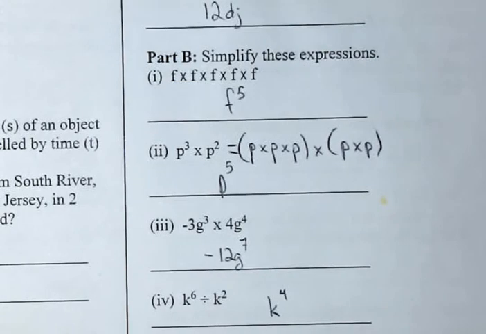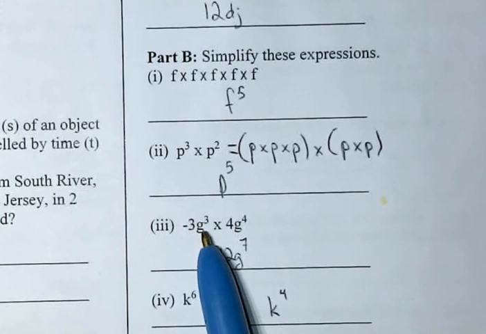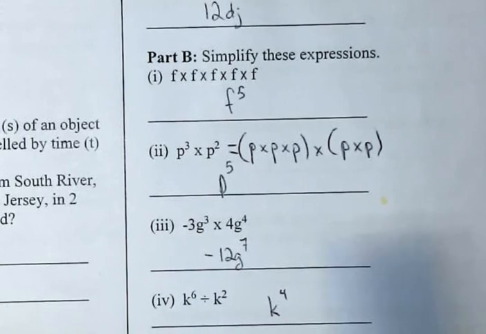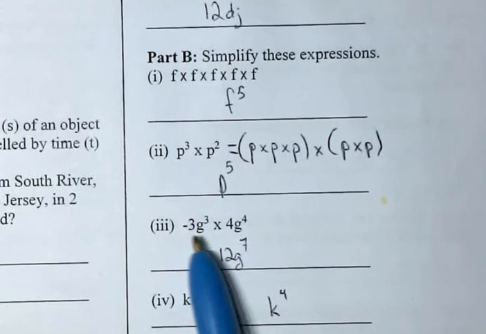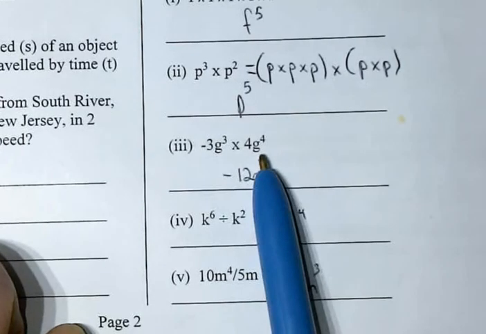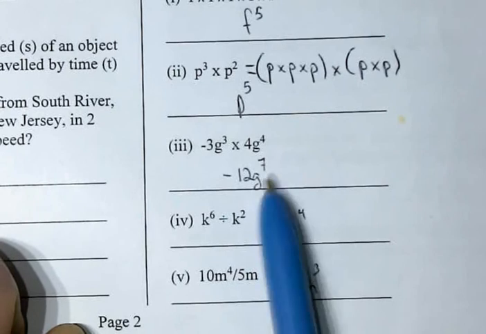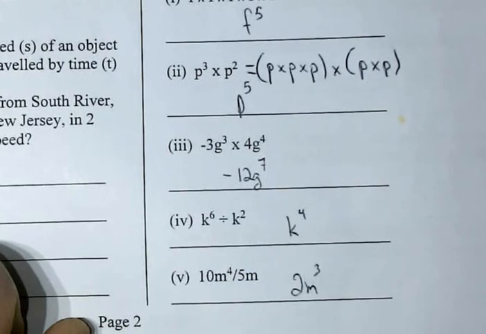Next one, negative 3g cubed times 4g to the 4th power. Negative 3 times 4 gives me negative 12. G to the 3rd times g to the 4th is g to the 7th. That's it, negative 12g to the 7th.